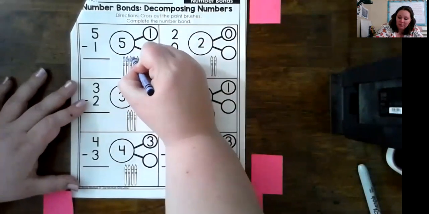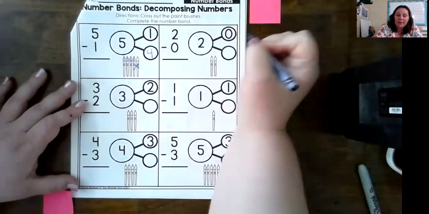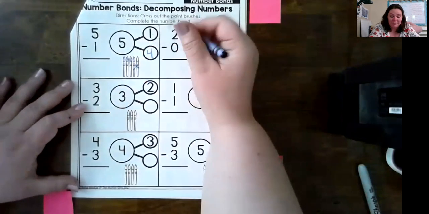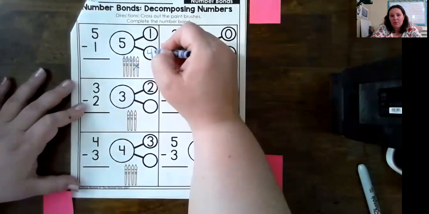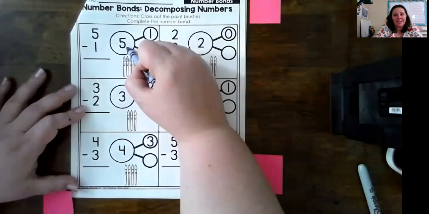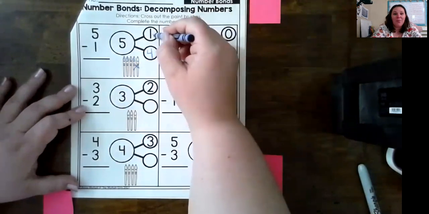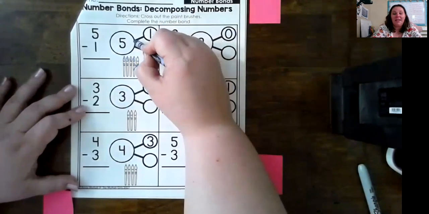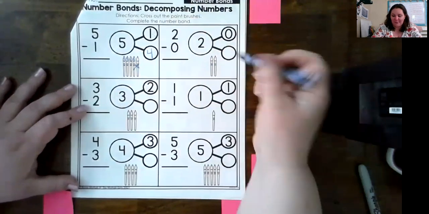1, 2, 3, 4. Okay, and the way you can check these is by adding the 2 numbers in the little bubbles, and if their sum is the same as this number, you've done it right. So 1 plus 4 does equal 5. Good job, you did it right.